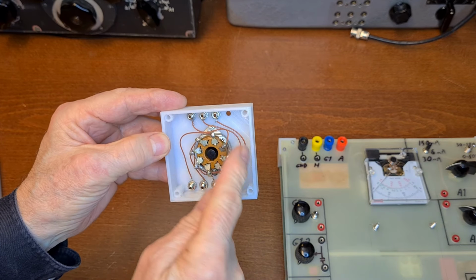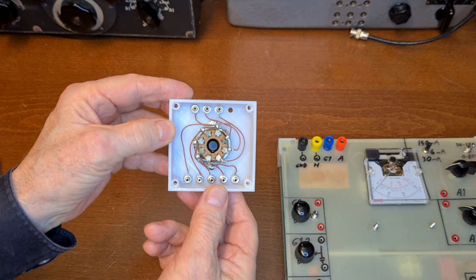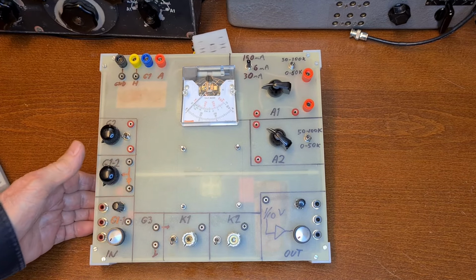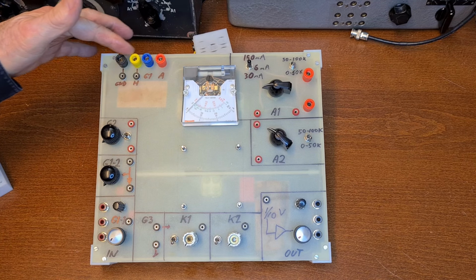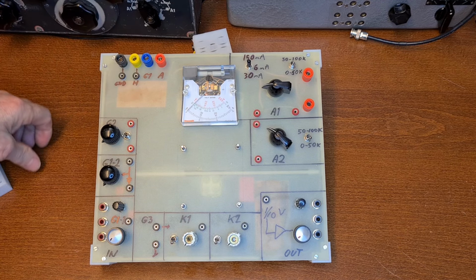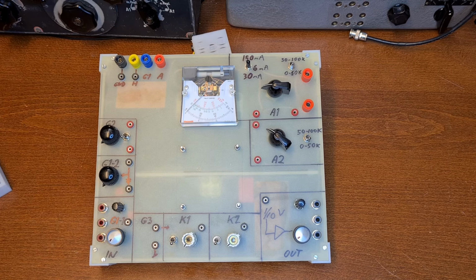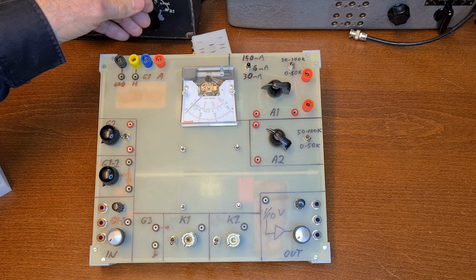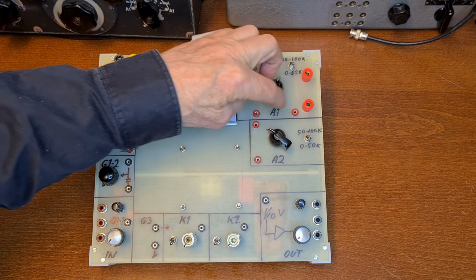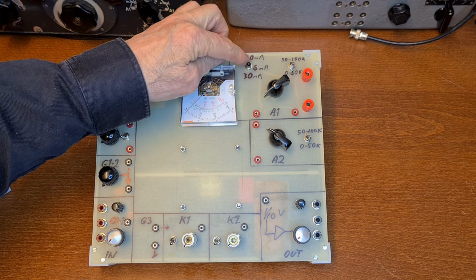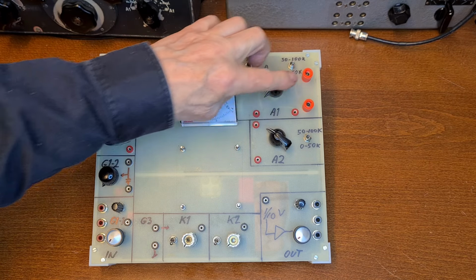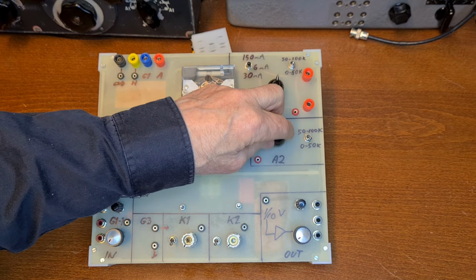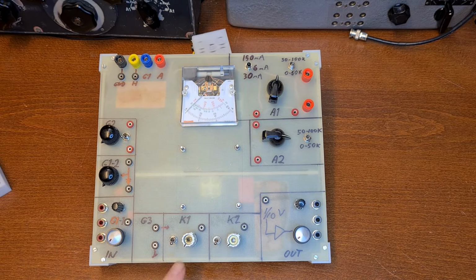Wires are soldered from these to the tube's pins 1 to 8. Here in the upper left corner, we have the connection of external power: ground, heating voltage, negative grid voltage, and anode voltage. Anode current meter with 3 different measurement ranges. Anode 1 circuit. This consists of resistance from 0 to 100 kiloohms and connection to external power resistor. Anode 2 circuit. This consists of resistance from 0 to 100 kiloohms.